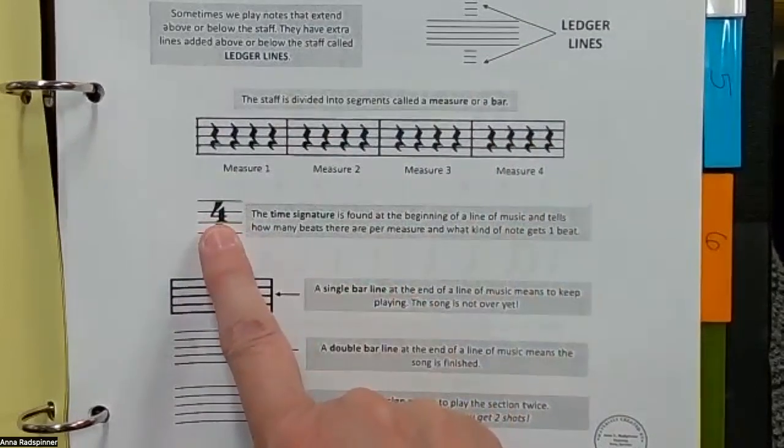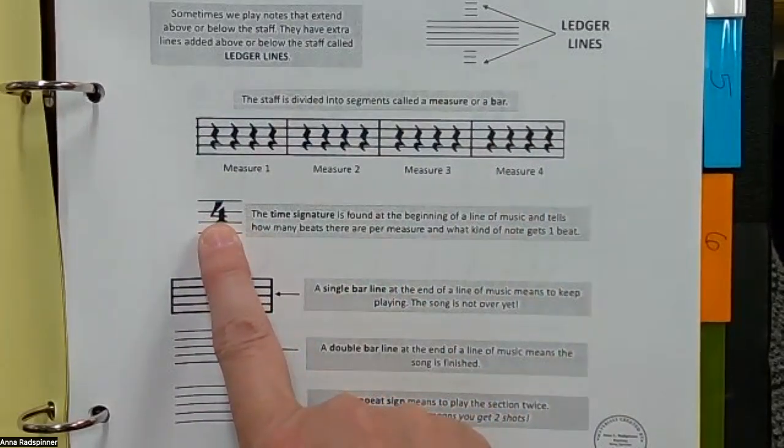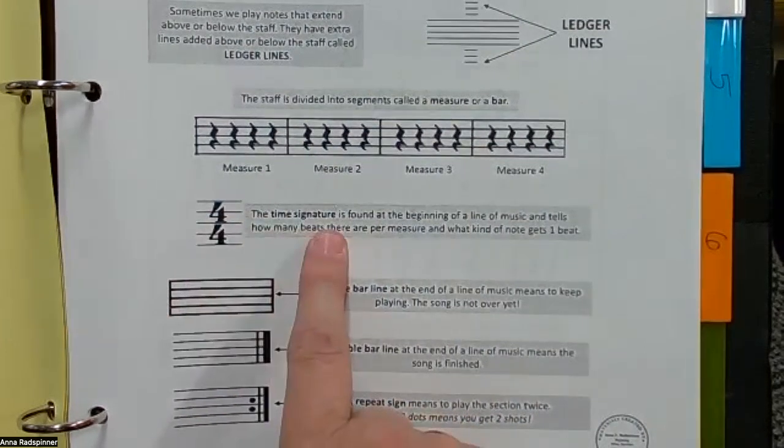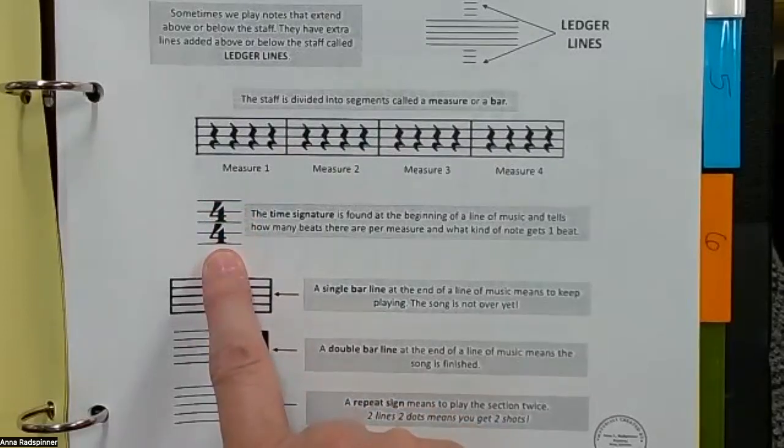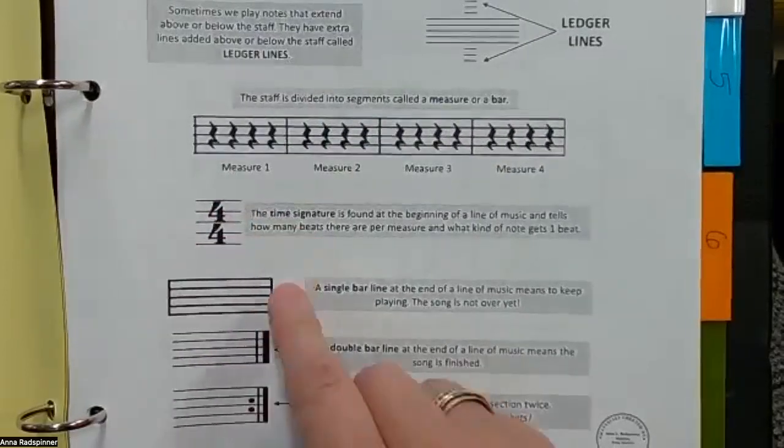But right now we're going to focus on this top number, the number 4. So there's going to be 4 beats in a measure. When we talk about the time signature, the way that we would read this is that it is 4/4. We are in 4/4 time.